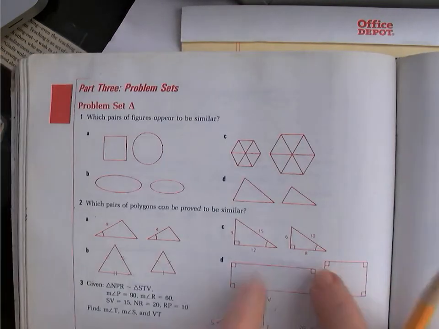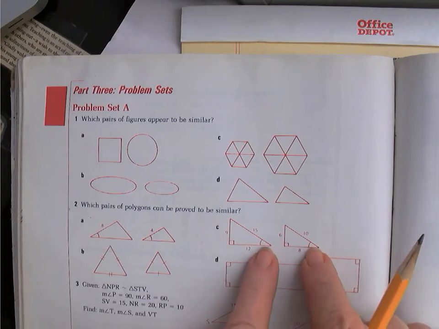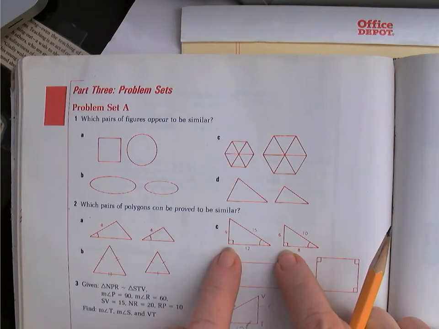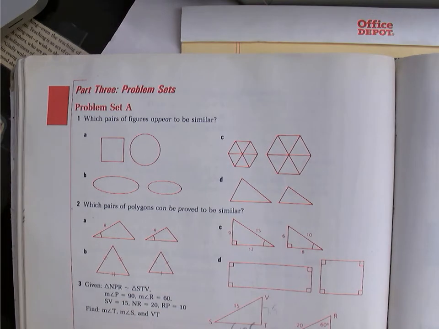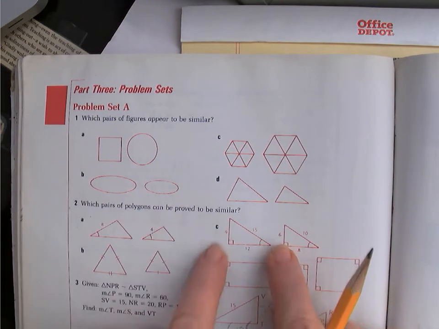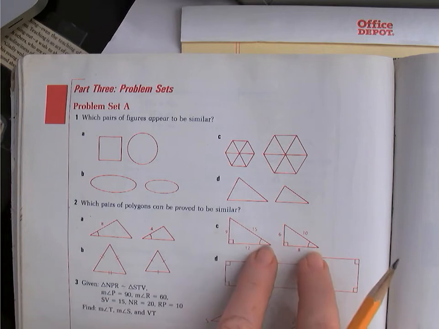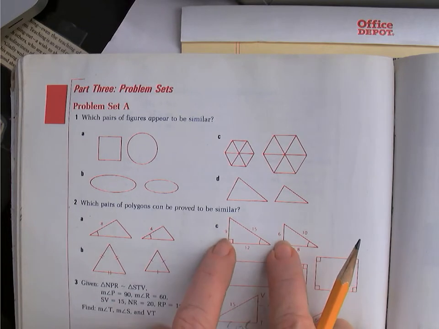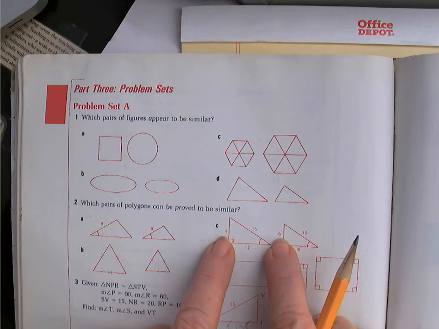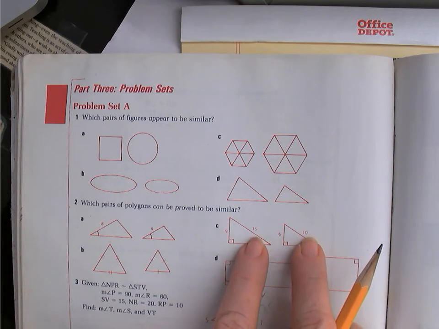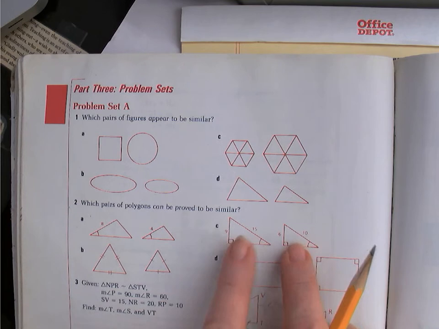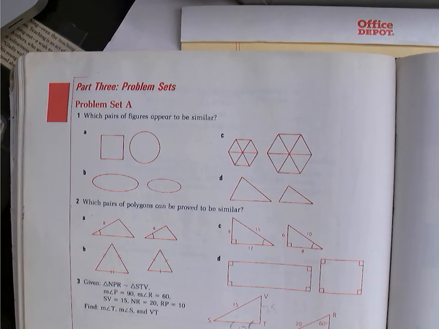For C, they've given us two pairs of angles, so these angles are congruent, the right angles are congruent, and in fact, by the no choice theorem, the third angles also must be congruent. The ratio of corresponding sides, I'm going to link up 9 and 6 because they're both opposite this congruent angle. So the ratio of sides is 9:6, which reduces to 3:2. Let's see, the ratio of 12:8, well, divide by 4, that also reduces to 3:2. And the hypotenuse is also reduced to 3:2. So C definitely is a situation where those two shapes can be proven to be similar.